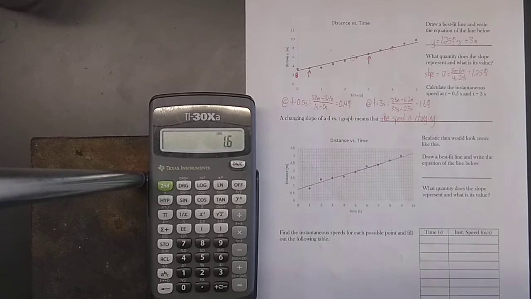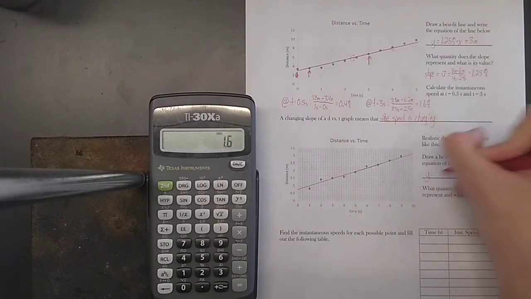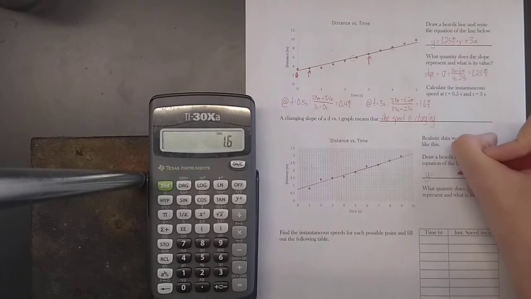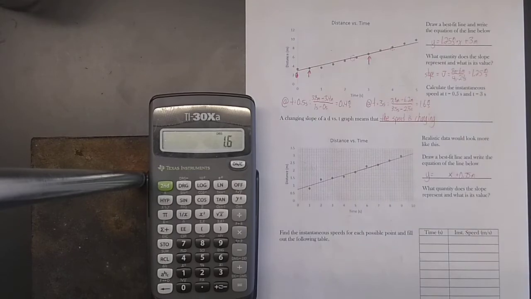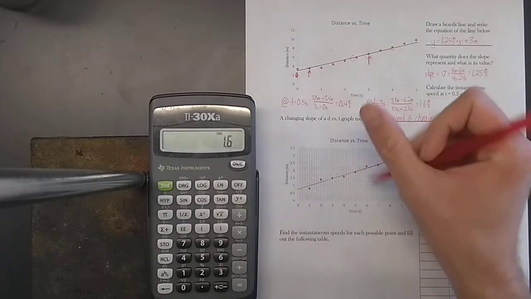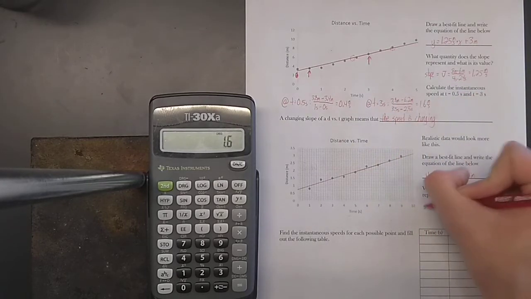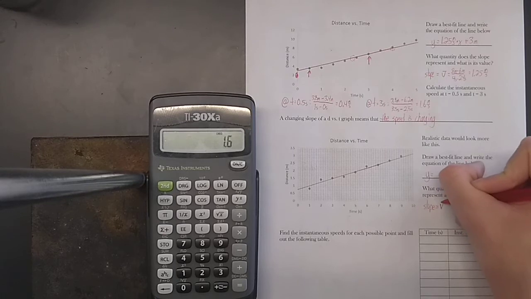If I want to find the equation for the best fit line, the y-intercept appears to be at, I don't know, 0.75 meters. We just have to find the slope. I'm going to say that the slope, let's see here, let's find somewhere easy to do this. We know that the slope of the best fit line is equal to the average speed.